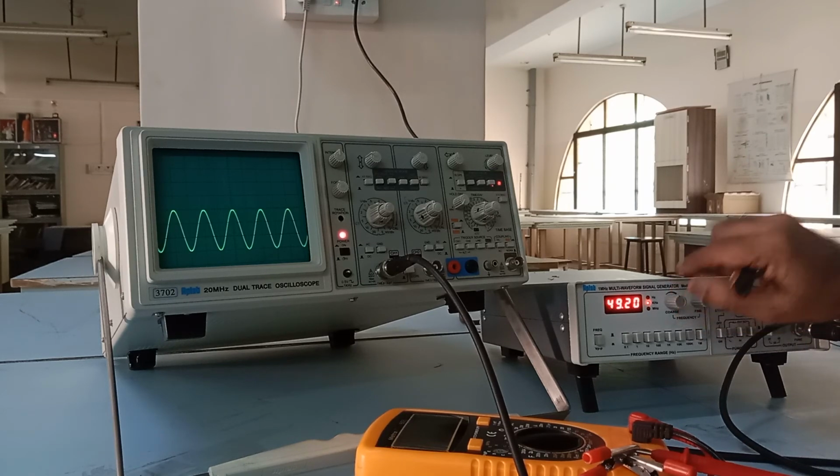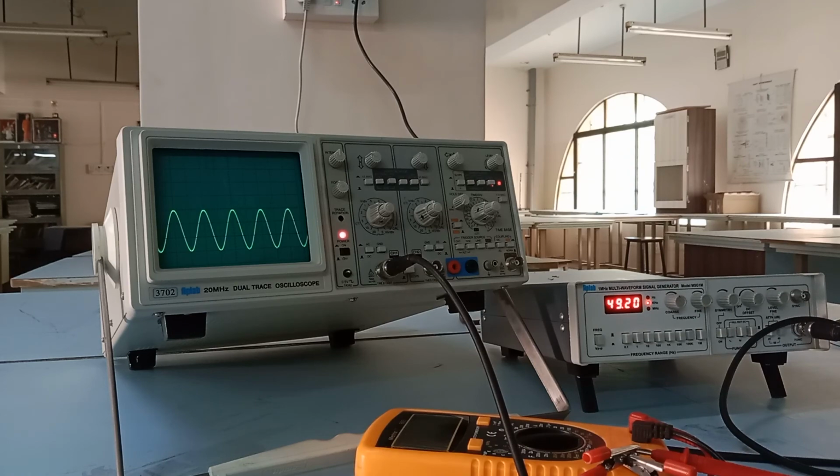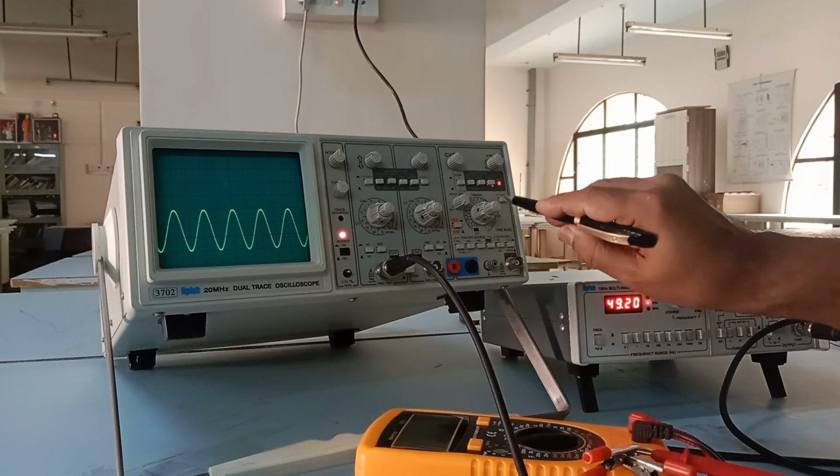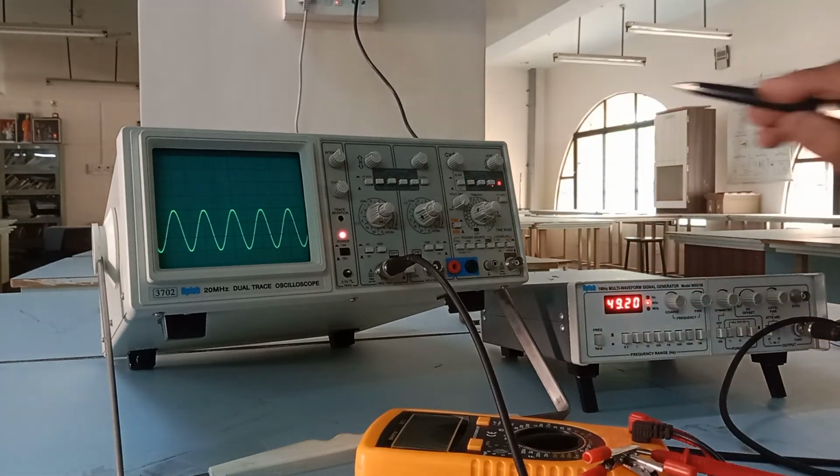To measure the frequency, horizontally I measured the divisions, multiplied by time per division. So I get the time. Then 1 over time is the frequency. So we calculate the frequency using the CRO. So we got the 5 readings for the frequency, 5 readings for the voltage, and we have already seen the measurement of phase shift. So these are the 3 activities you have to perform with the help of CRO.